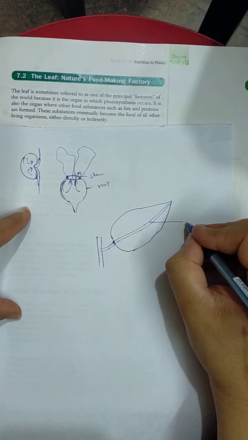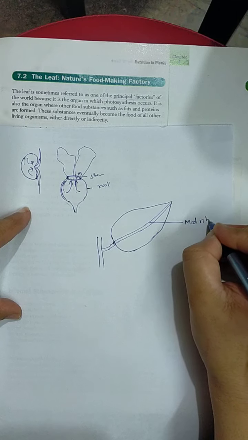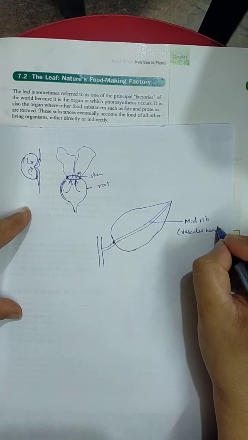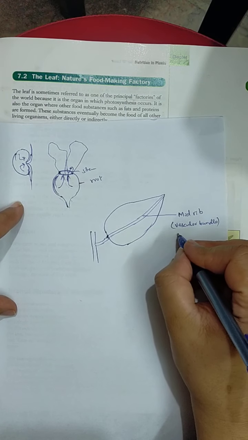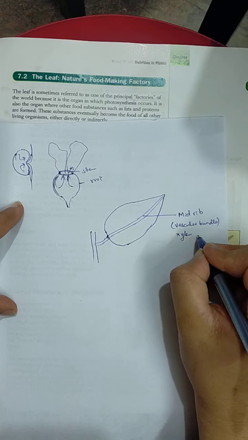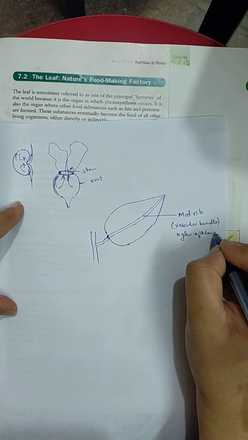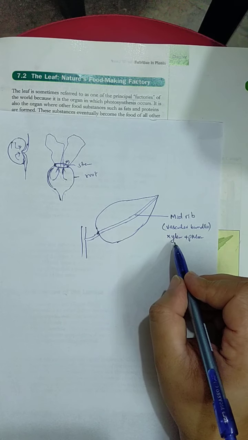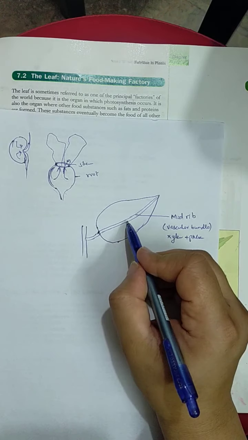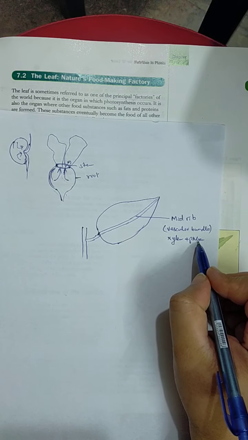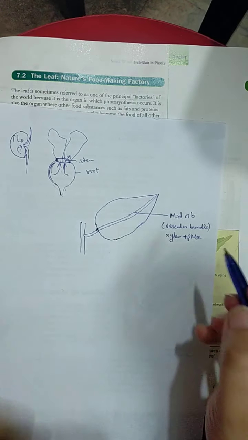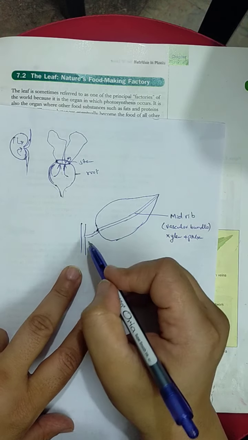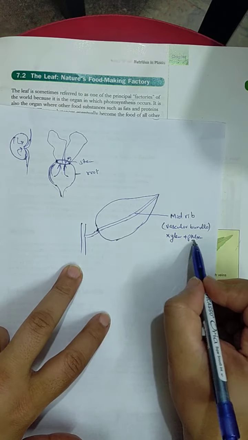What is meant by vascular? First of all, it is the midrib, and it contains a vascular bundle. What is a vascular bundle? A vascular bundle is basically xylem plus phloem. You read about xylem in the first chapter: xylem transports water from root to leaf, and phloem transports prepared food which is formed in the leaf. That food is transported to different parts, for example to root, fruits, seeds and leaves, by this phloem.